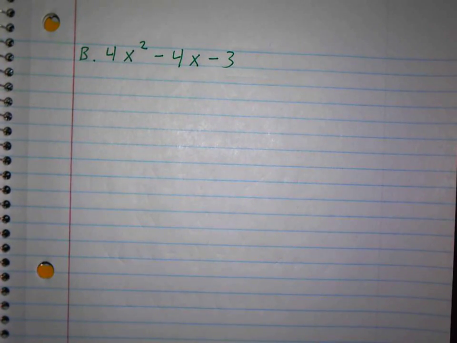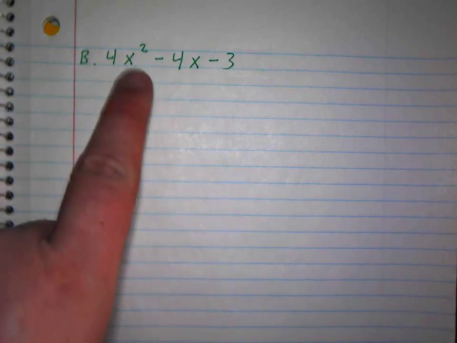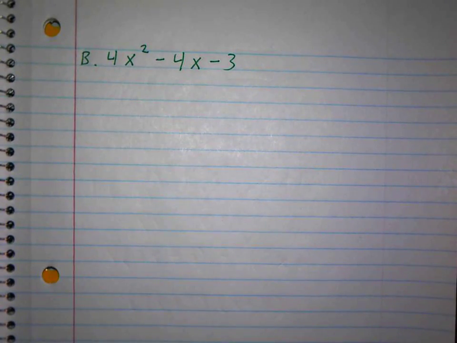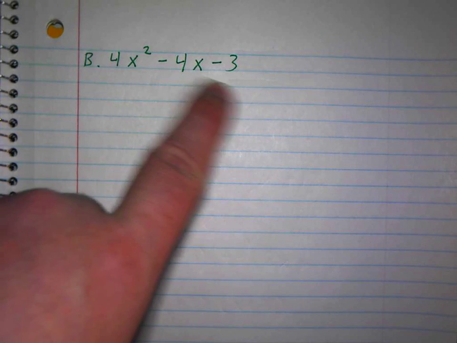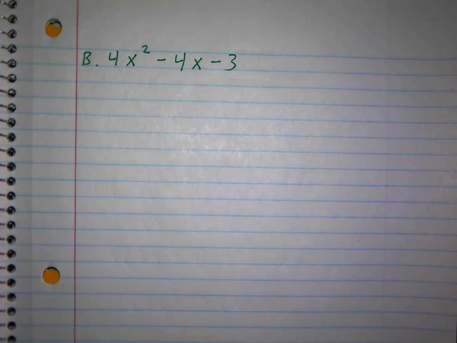Alright, so we're supposed to factor x squared minus 4x minus 3. So the first step, is it in standard form? Highest degree to lowest, right? It is. There are no terms to combine. Is there a GCF? Nope. There's not anything that goes into 4x squared, 4x, and 3 besides 1.